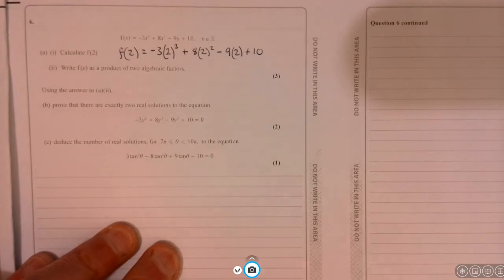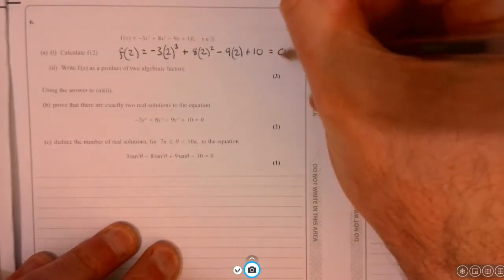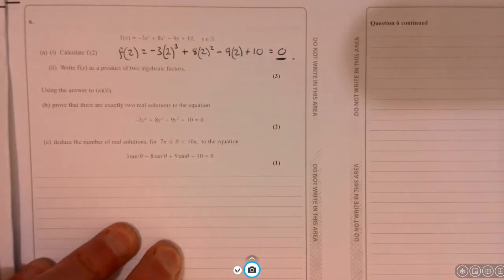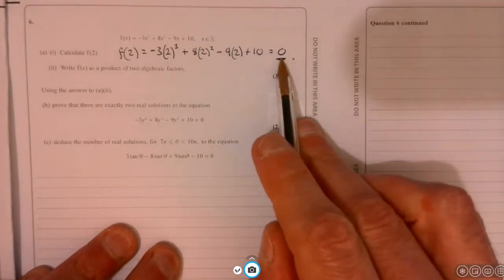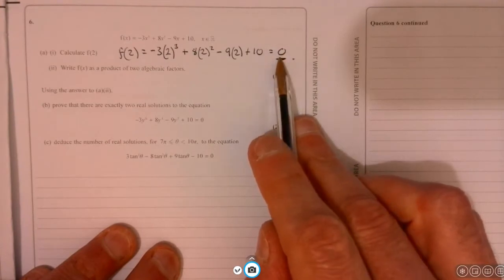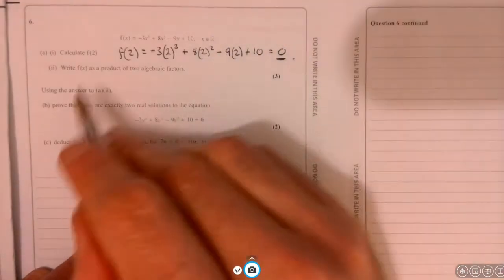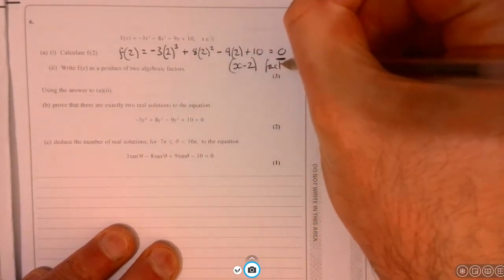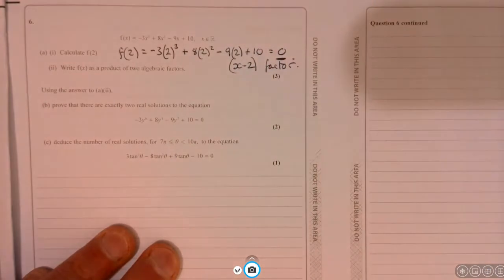Now, if you work that out, the answer is 0, surprisingly. Why have they asked us to work this out? Remember the factor theorem. When this works out to be 0, it means that x minus this will be a factor. So we know that x minus 2 is going to be a factor.